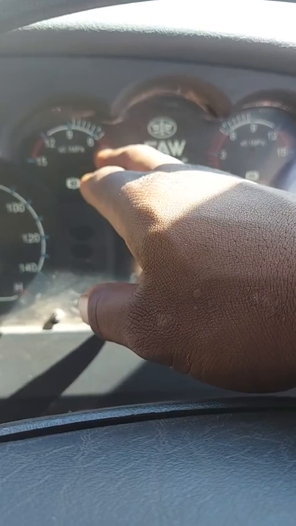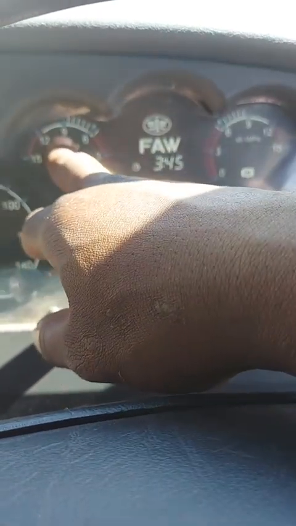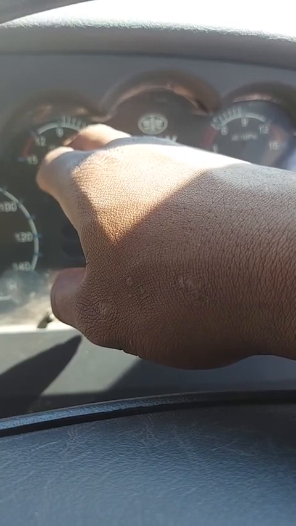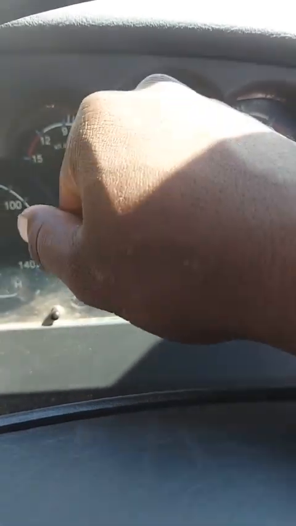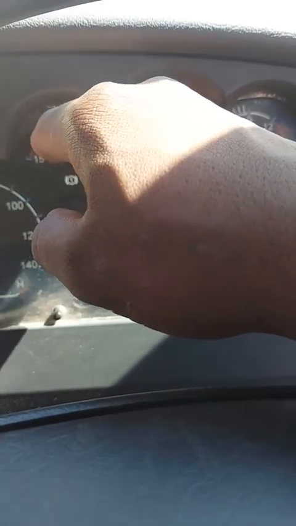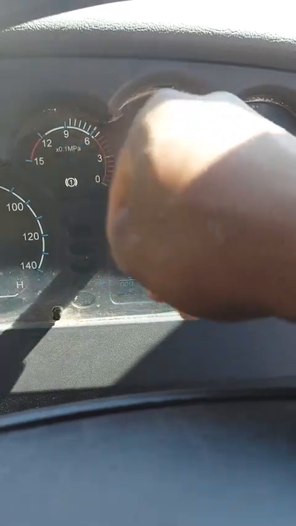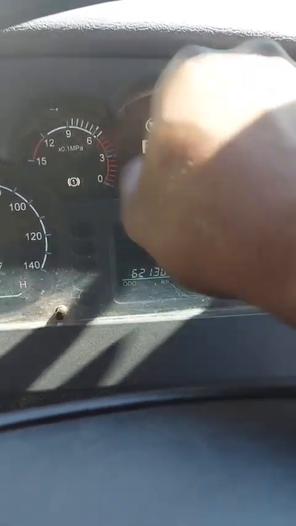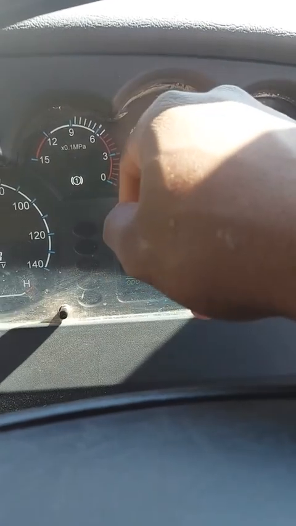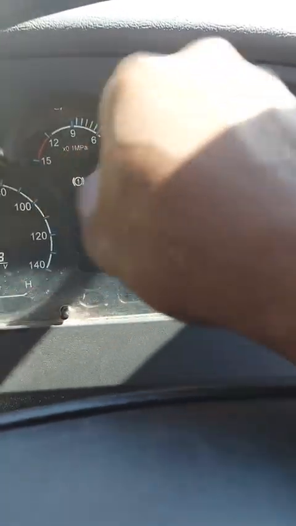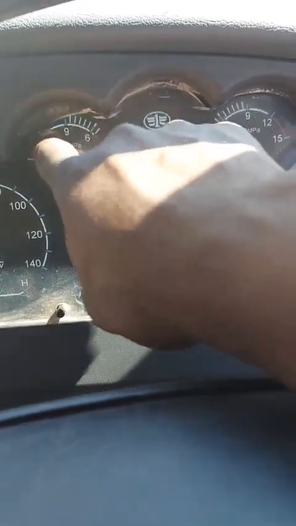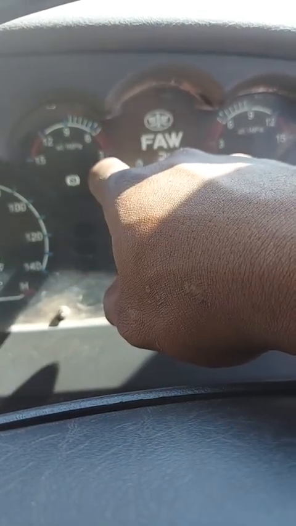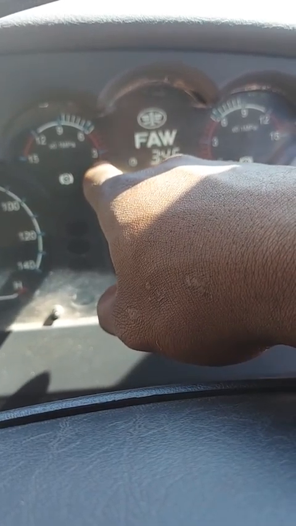Or most importantly, you should let it be at 9 megapascals. That's how this truck is made. Once the air reaches 9 megapascals, it is showing you that it is ready to move. Even if you engage the gears, it will move. Because the way the truck is made, the gears use the pressure, and the brakes use the pressure. To apply the park brake and even the foot brake, the air should show between 6 and 9. Once the air is between 6 and 9, the brakes will be applied. If you want to stop or park, the brakes will be applied.